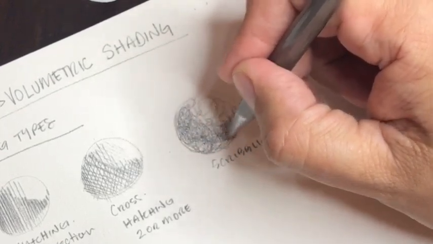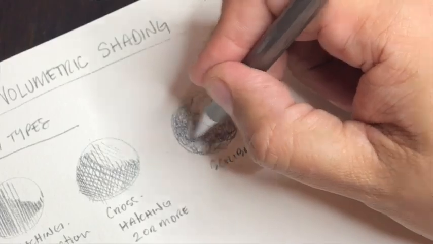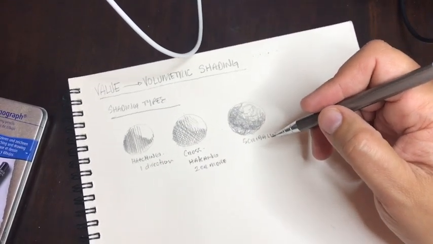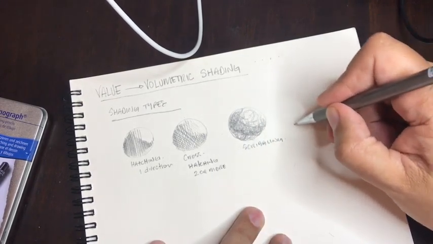Again, we're just practicing different types of shading on these circles. And there's some good scribbling going on there. Okay, let's practice another one, another type.